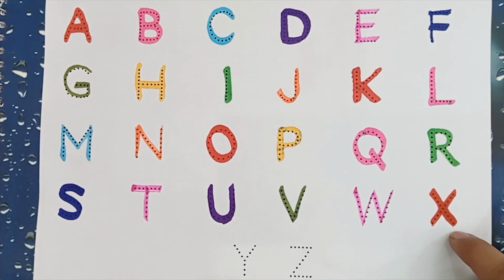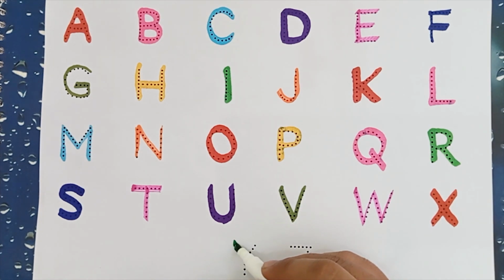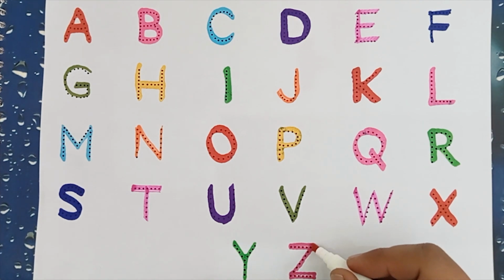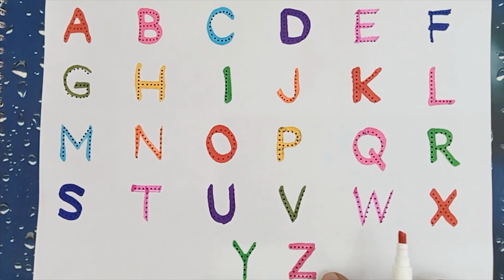X. X is for X-ray. Y. Y is for yard. Z. Z is for zigzag.